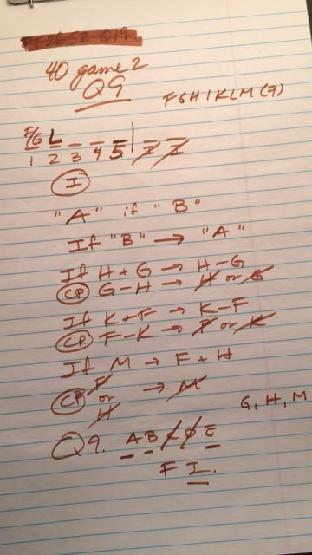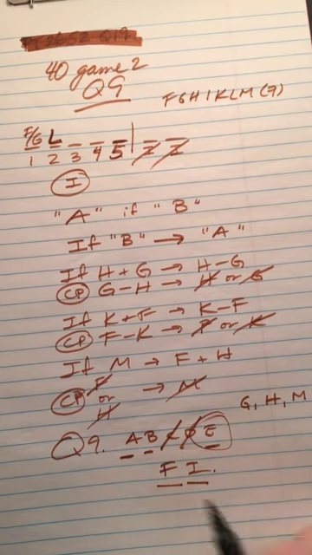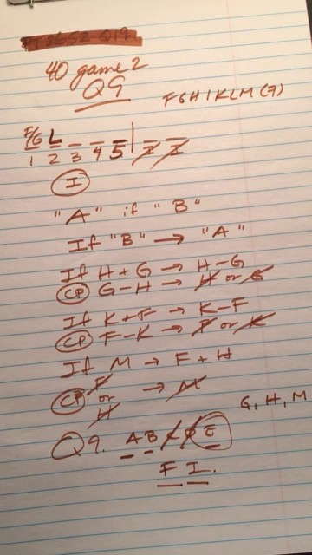So if I were strapped for time and I had to guess at this point, because nothing jumps out at me indicating that either of these two could not be fifth, I would just choose E and move on. And E is the correct answer.